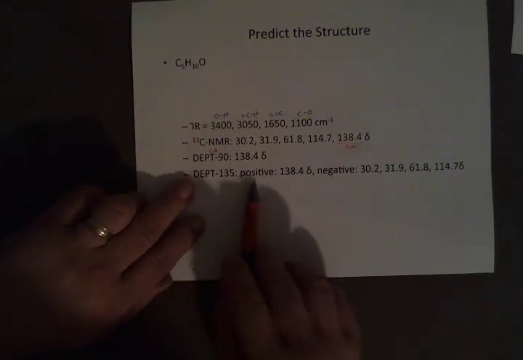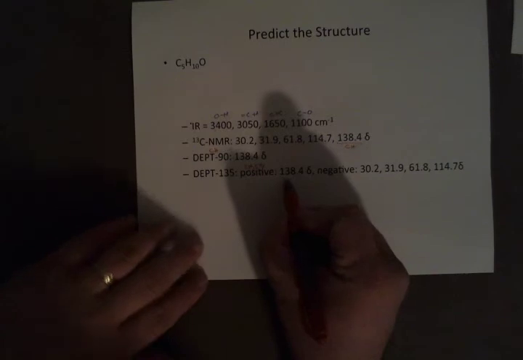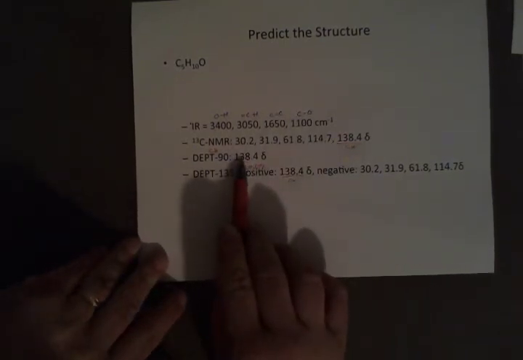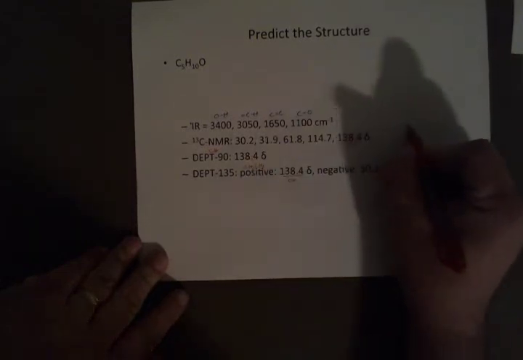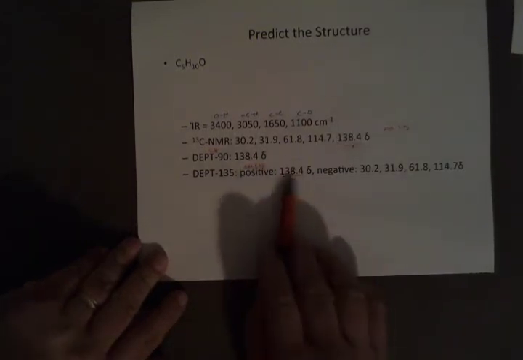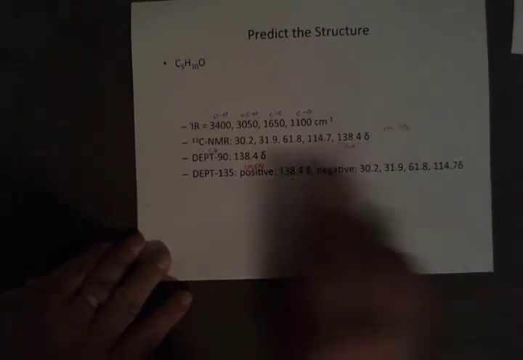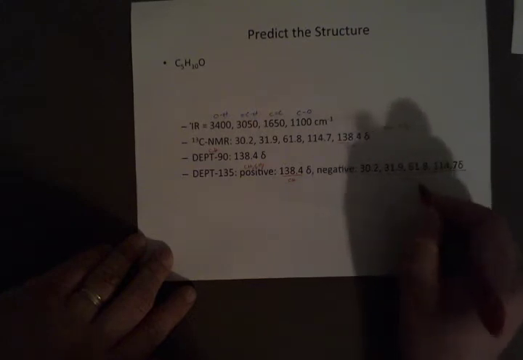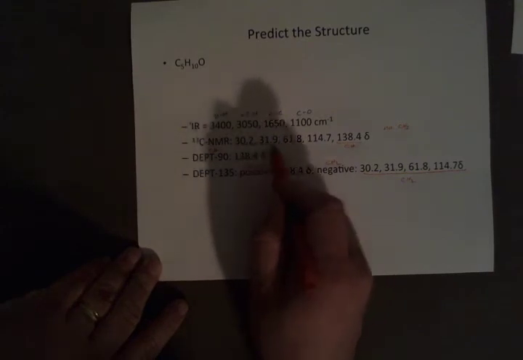The DEPT 135, the positive does CH and CH3. So we already know that this is a CH, because it would be listed up here. But we don't have any CH3s, otherwise it would be listed here. Now the rest of these, 1, 2, 3, 4, the rest of these are CH2s, because that's what the negative shows you.